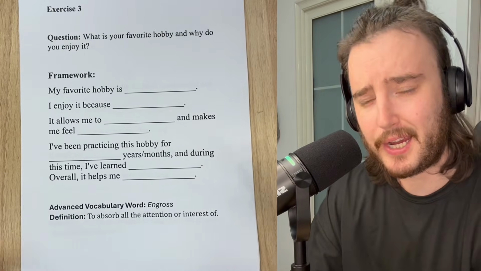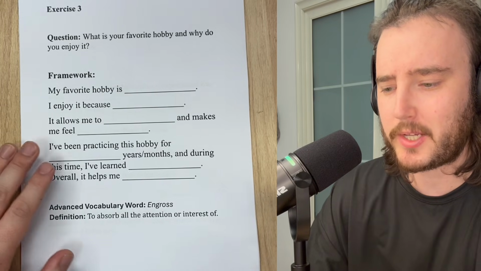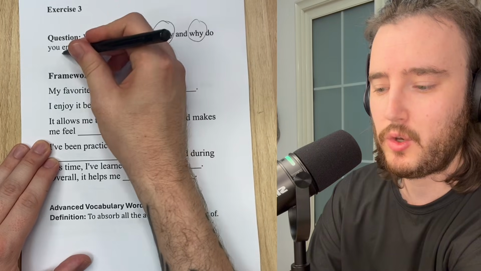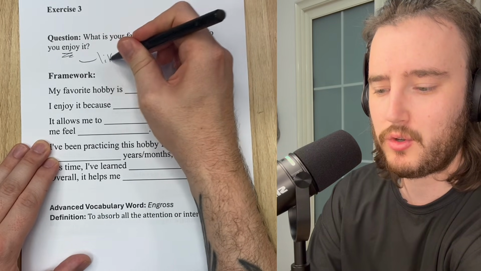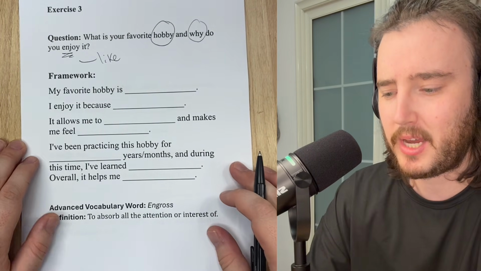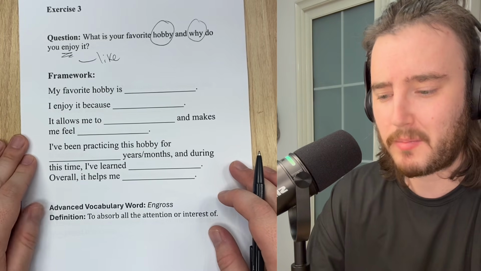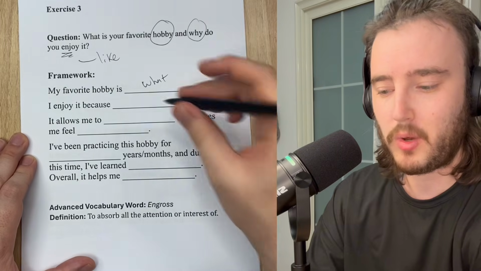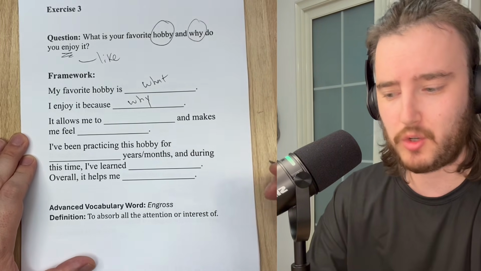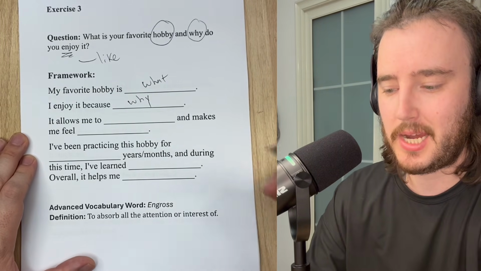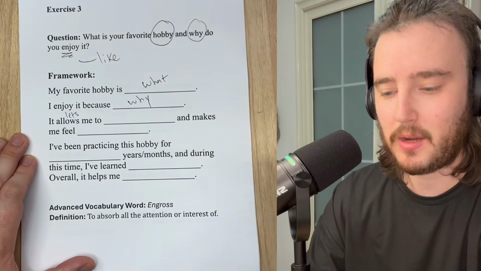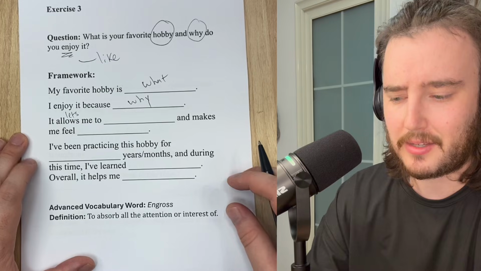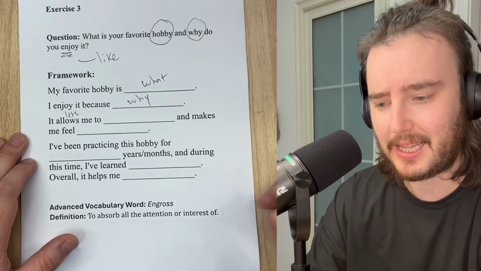Moving right along here, we have exercise 3, question 3. What's your favorite hobby and why do you enjoy it? Why do you like doing it? Okay, so the framework is: my favorite hobby is, tell me what it is. I enjoy it because, tell me why you enjoy it. It allows me or it lets me, what? Okay. What's something that it allows you to do, something that it lets you do?